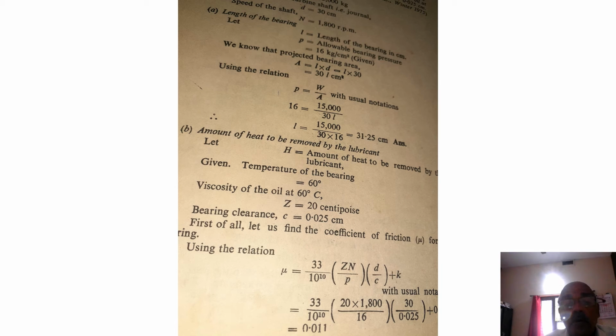B part, I told you, heat amount removed. Heat removed is nothing but heat generated. Heat generated equation is available in the data book. Before that, the basic equation, I told you, is mu into W into V. Mu you have to calculate. W is mentioned in the question. V is the peripheral speed, that is pi D N by 60.